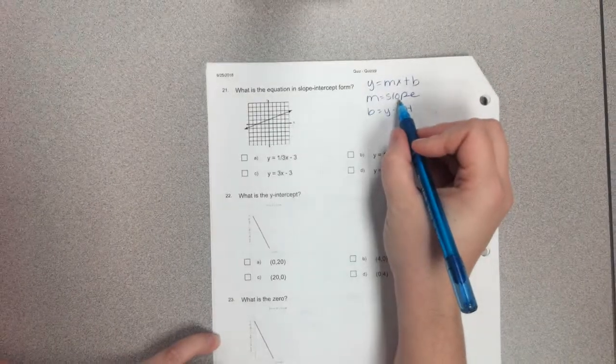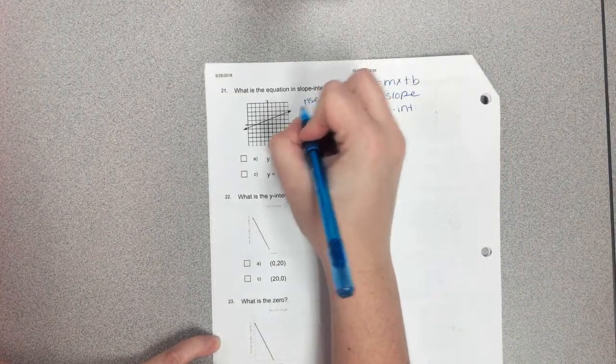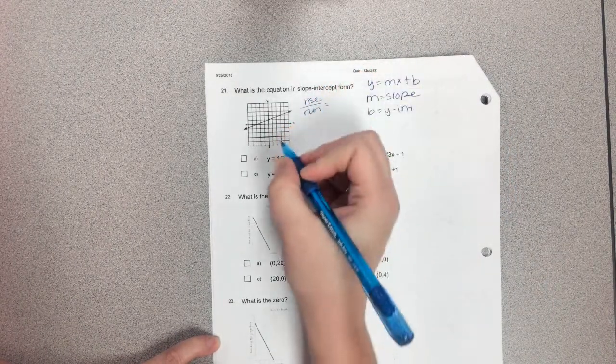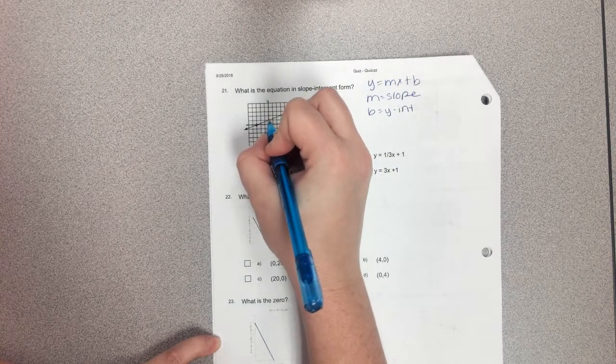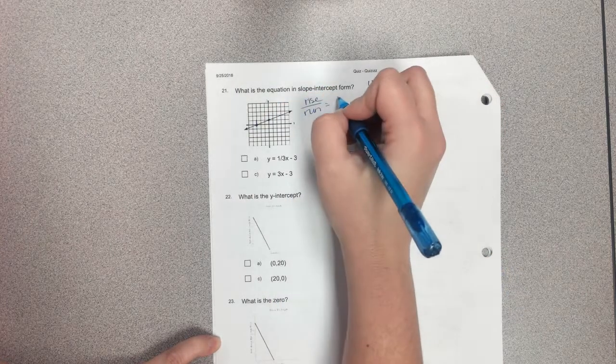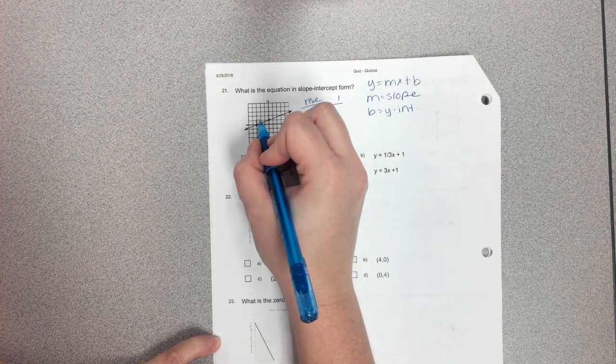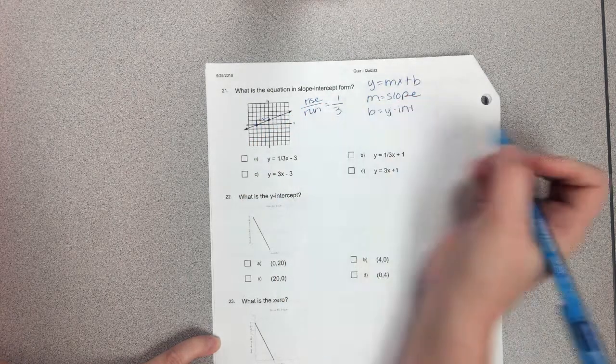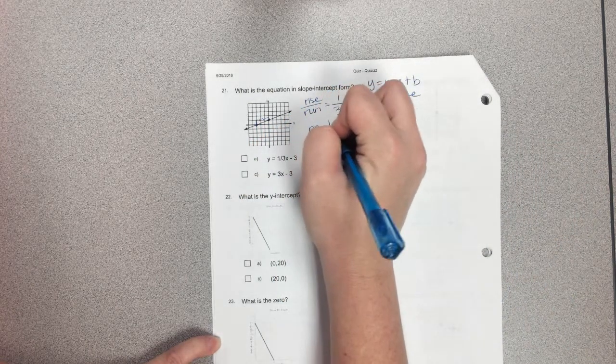So I'm going to find my slope first. And we just talked about slope from a graph is rise over run. So here are my 2 pretty points. I went up 1, and then I went over 1, 2, and 3. So that's my m. M equals 1/3.